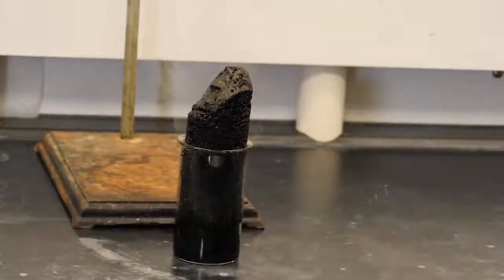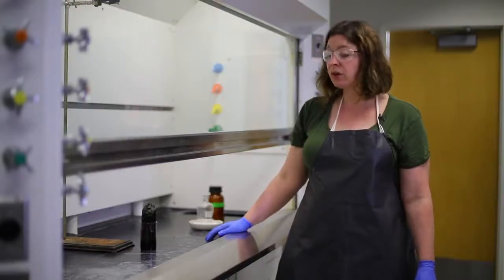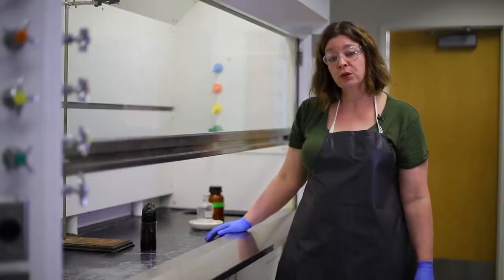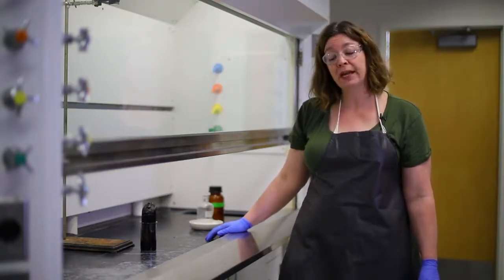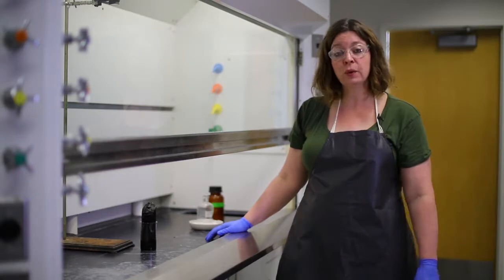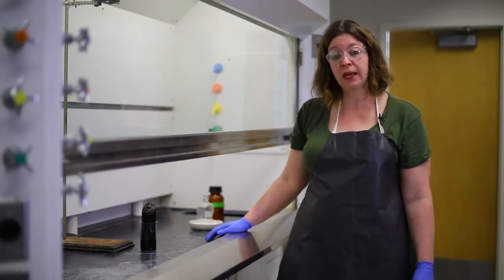What we want you to see in this demonstration is if you ever get corrosive material on you or your skin, get over to the sink and start flushing it with water right away. Dilute this, wash it away, get it off of you as fast as you can.